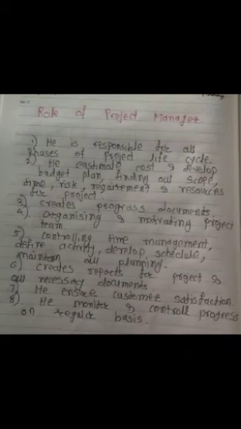Now last is the role of the project manager. Here you can conclude that for all the phases used for the project development, it is the responsibility of the project manager to do the work for all the phases, meaning he is responsible for all the phases.